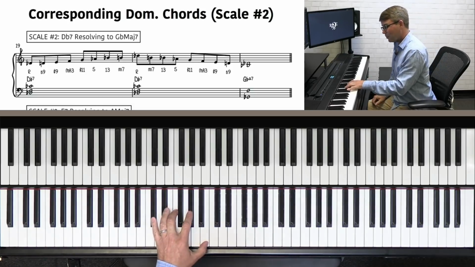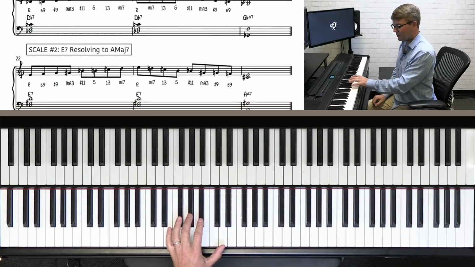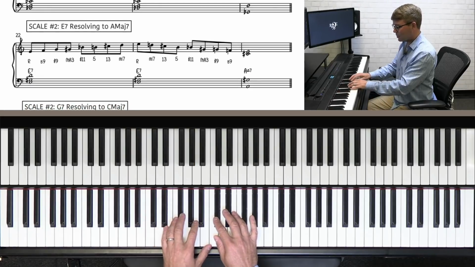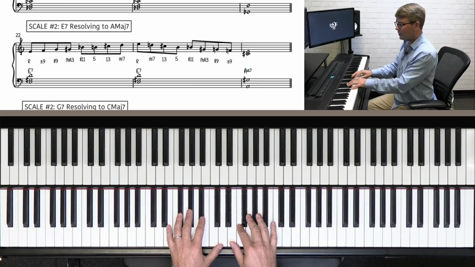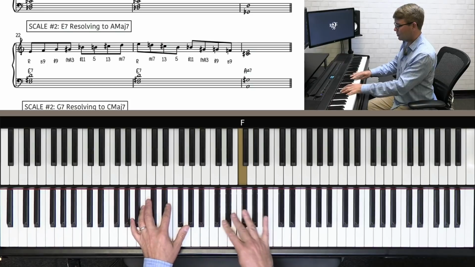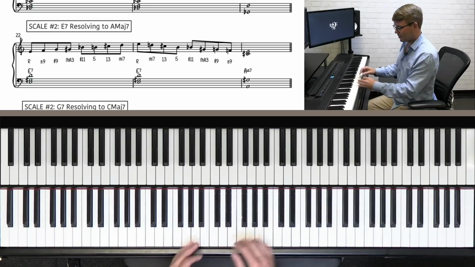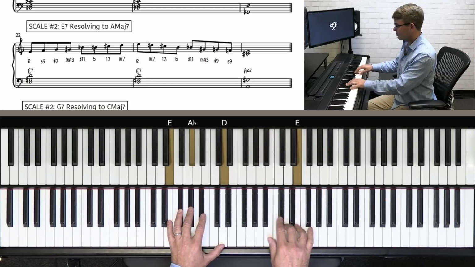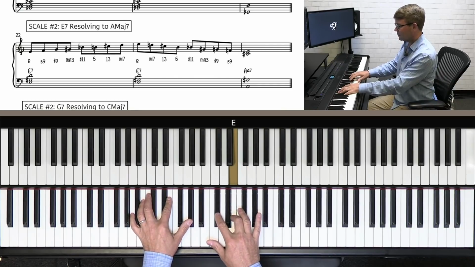Great. So we're moving up from D flat a minor third to E7. And again, E7 is 5 in the key of A major. And again, it's the same notes as we used on the D flat scale, but now we start on E and resolve to A major 7. So I'll play with the track the first time, you play it the second time. Here we go. Your turn.